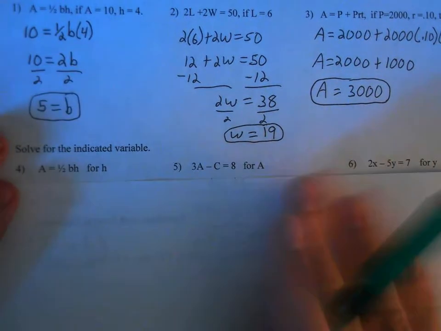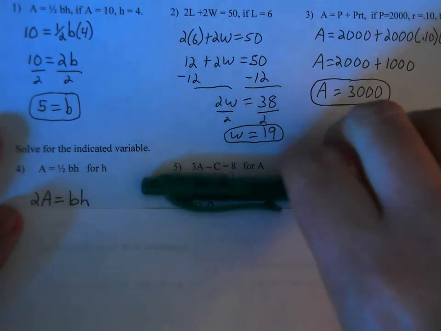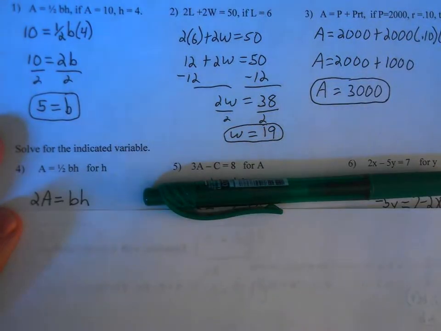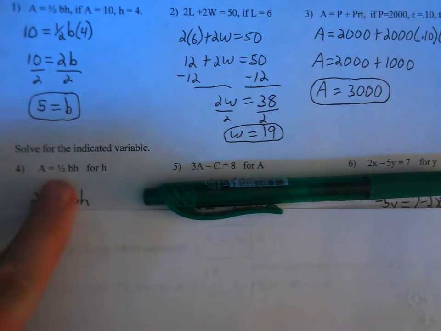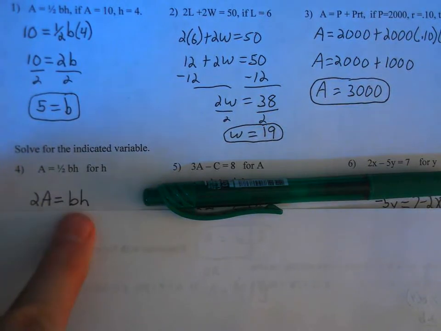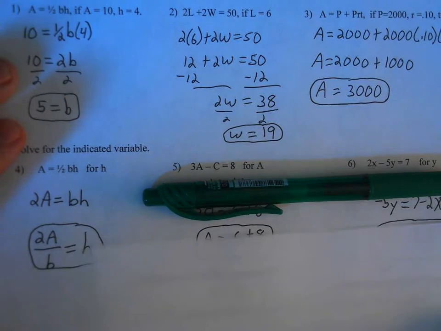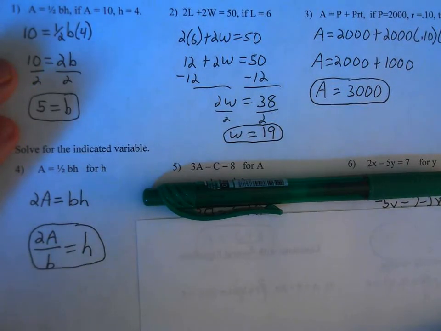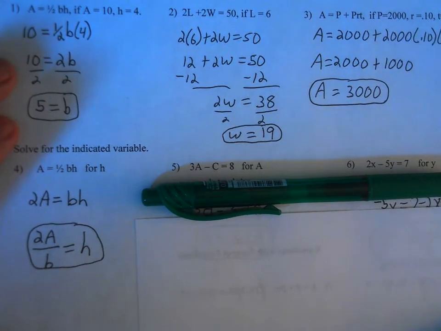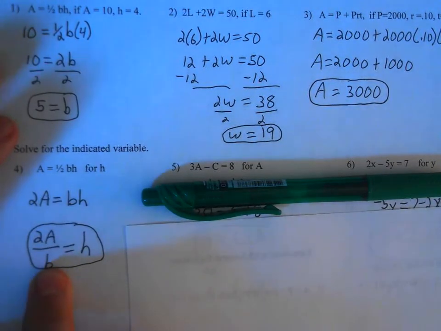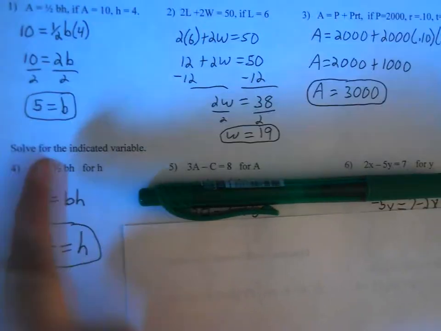Okay, so when you do that, you end up with 2a equals b times h. That's just multiplying both sides by 2. And then to get h equals, this is b times h, so you divide each side by b. And that'll give you 2a divided by b gives you h. Okay, so notice we don't end up with a number for an answer because we have two variables, a and b, that we don't know. So you can't get a number for an answer like we did in the first one up here. Okay, b equals 5.